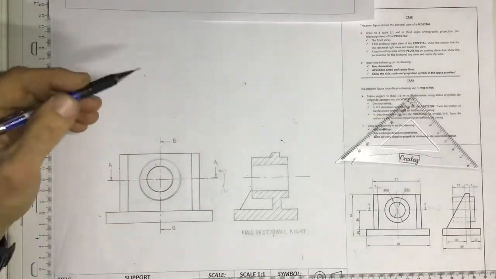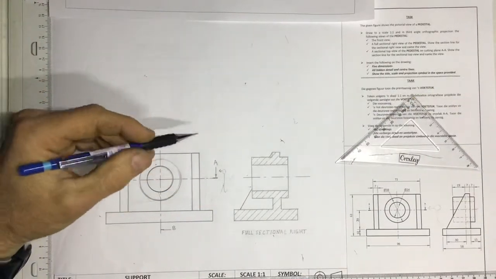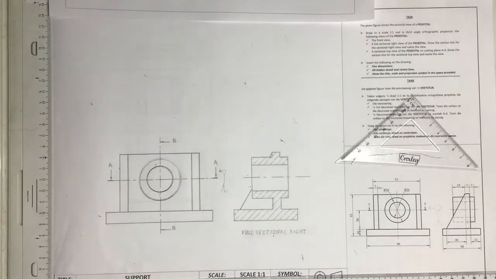The next thing is to draw the top view. In the next video, I will show you how to go about drawing that top view.